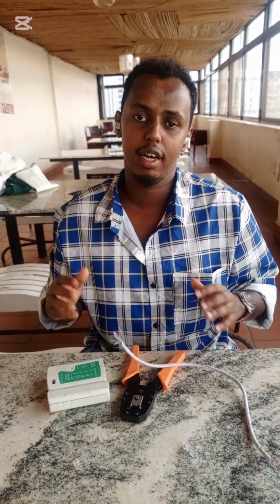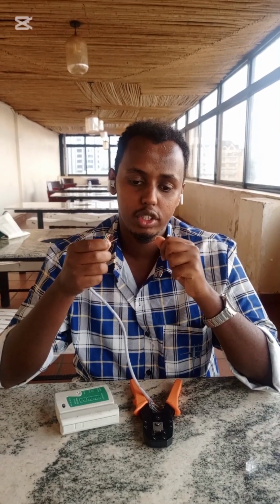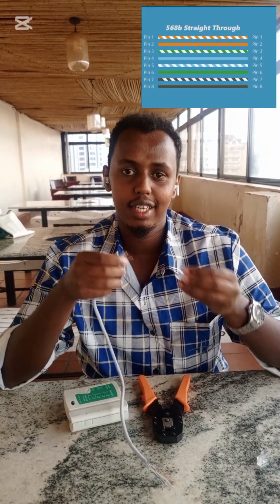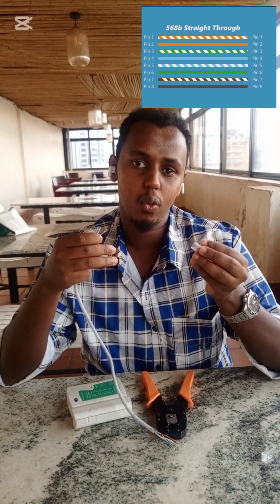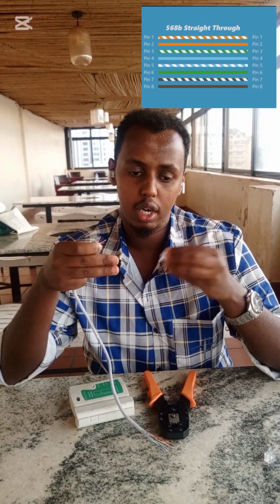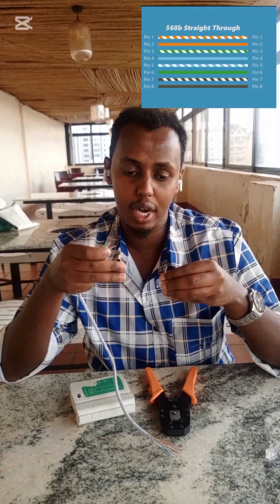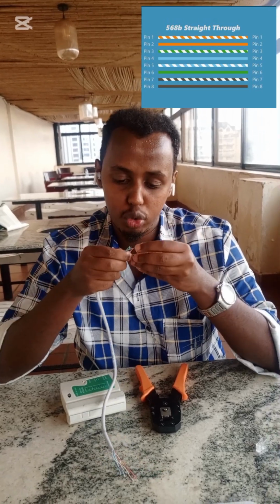So I'm going to go through the first part, which is straight through. Starting with straight through, we have what they call 8 holes, which we start from the bottom up. The first one will be orange and white. Second one will be solid orange. Third one will be green and white. Fourth one will be blue. Then we have blue and white. Then solid green. Then white and brown. Then solid brown. So in that order, you're just going to put it there.